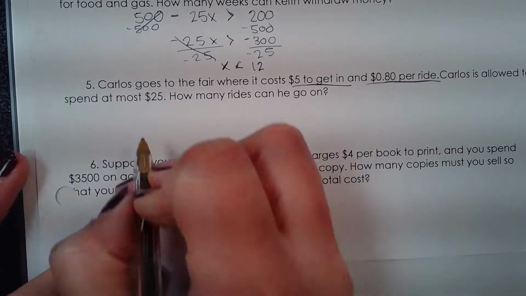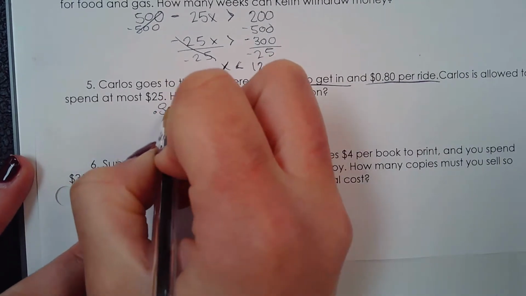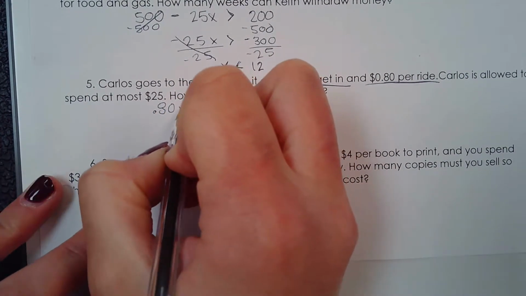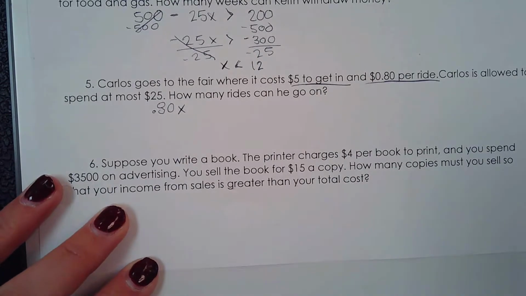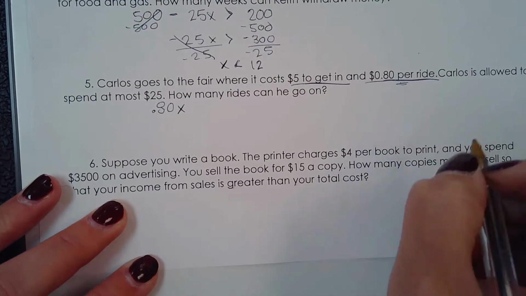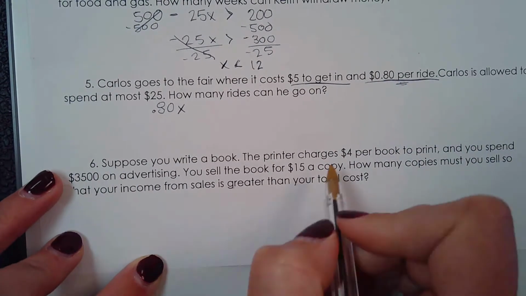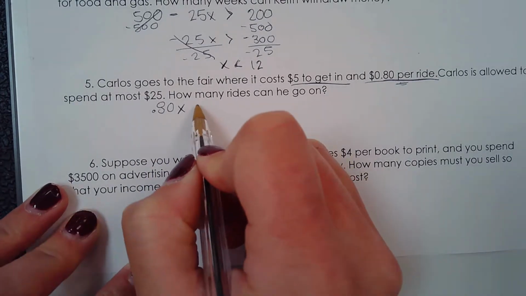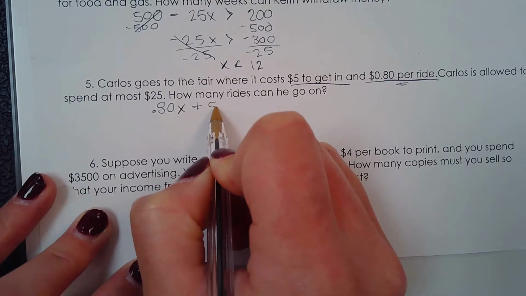0.80x plus 5. So why does the 0.80 have an x on it? Because it says per. Y'all remember that little bitty word we said these times? Right? So per ride is 80 cents, and then they charge you $5 just to walk through the gates. So that's our plus 5.